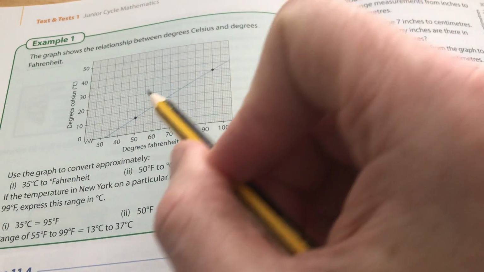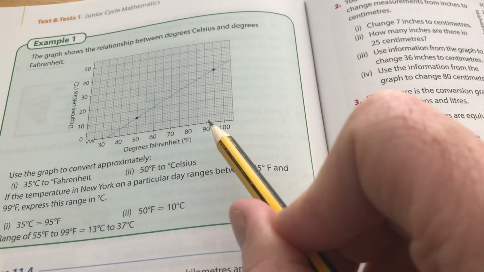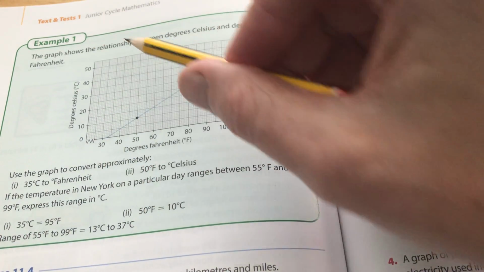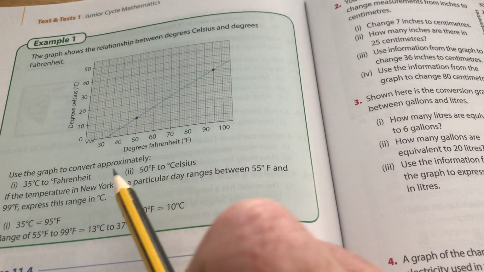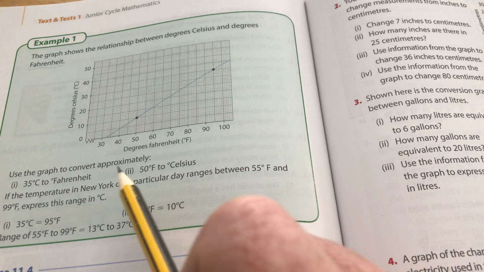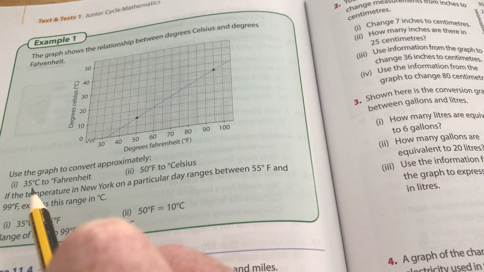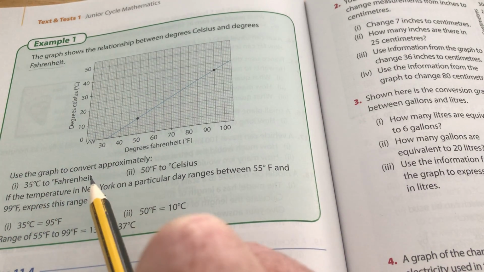So if you might remember, that's what's called proportional. So as this unit gets bigger, this unit gets bigger. So use the graph to convert approximately. Now that means that we don't need the exact down to the last decimal place value. Approximately. So 35 degrees Celsius to Fahrenheit.